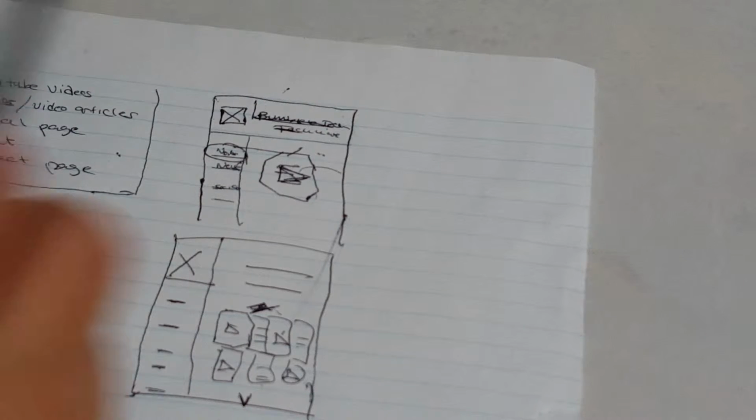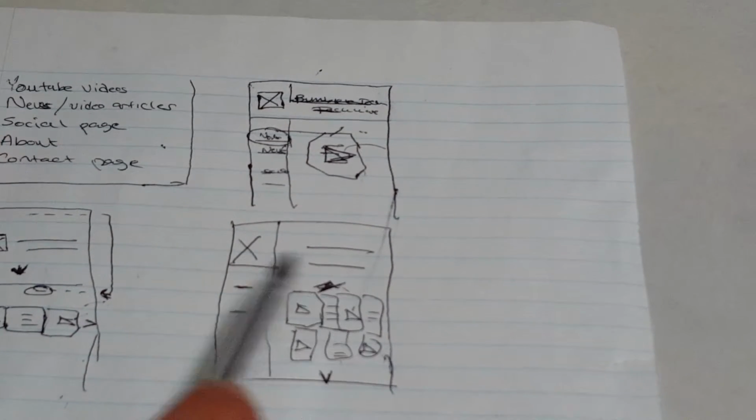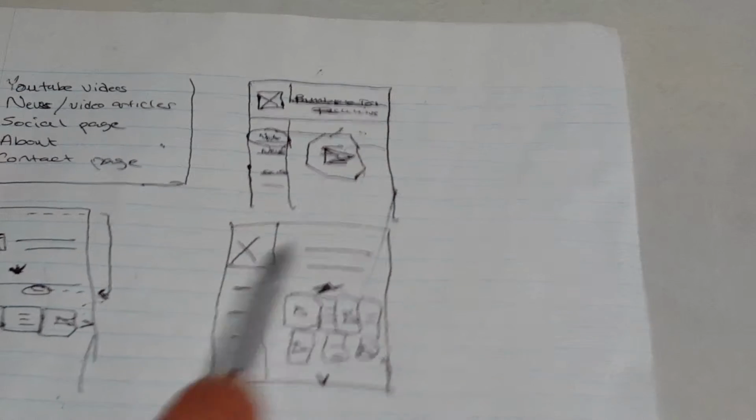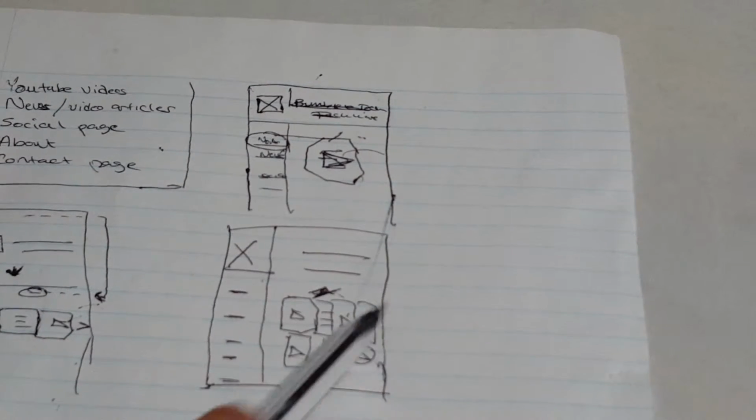So video, news, and then we can have this sort of downward carousel. This is where you enter from. This will be sort of like your splash screen. So when you enter Bumblebee Technology, this is what you'll see. You'll see the logo, you'll see Bumblebee Technology, all the links, and you'll see the latest page.